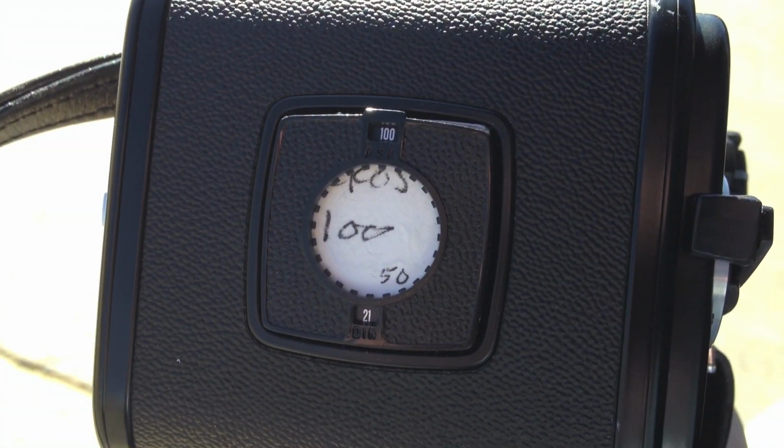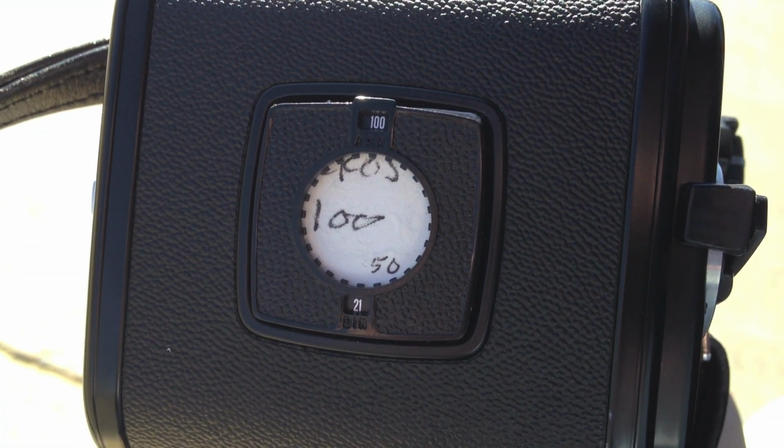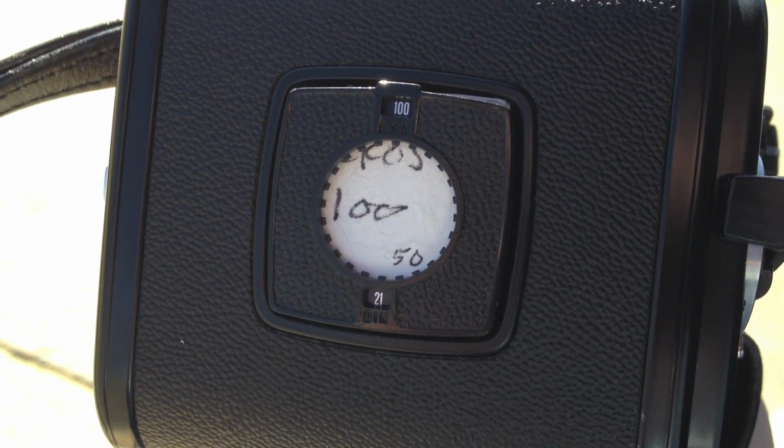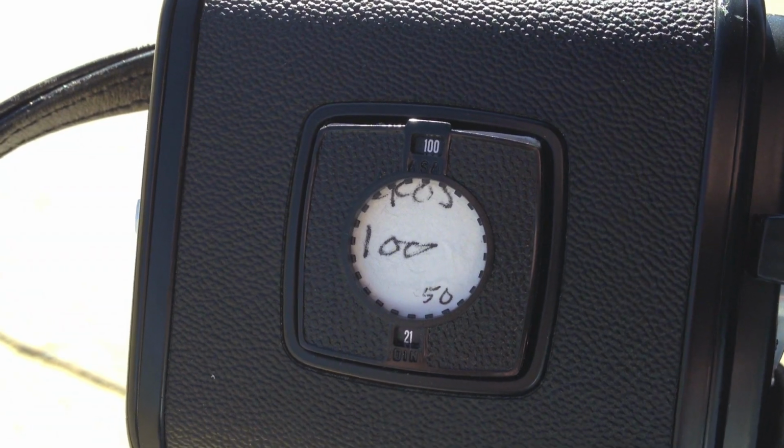You can see on the back of the camera that I've written what I'm using. It's Acros 100, and you see that little 50 down there. That tells me that I shot this at an EI of 50.